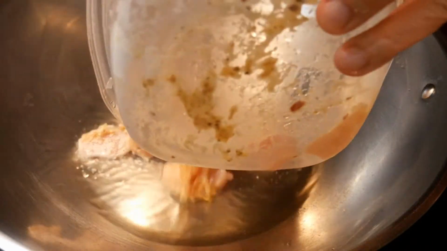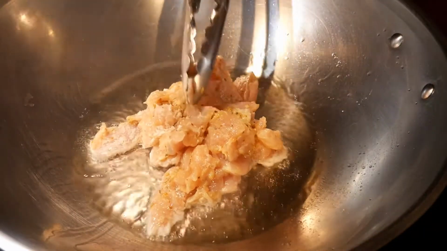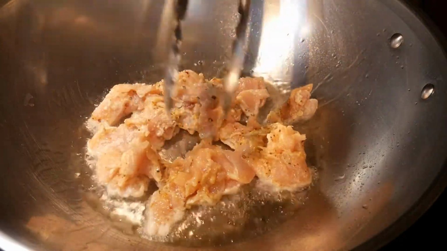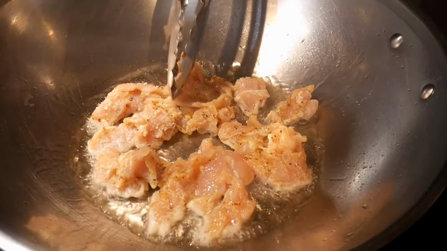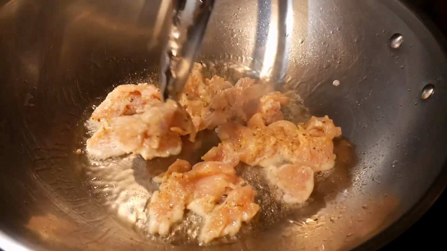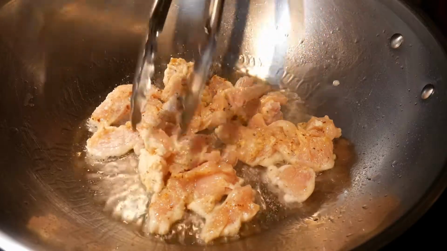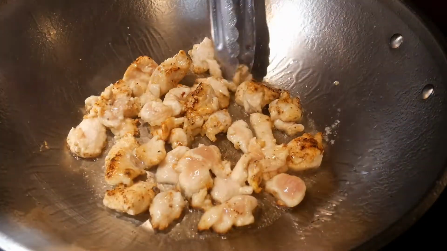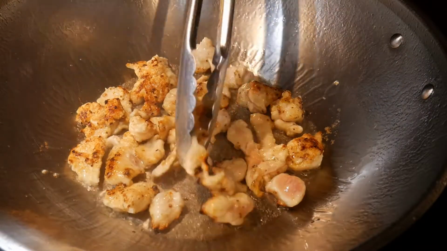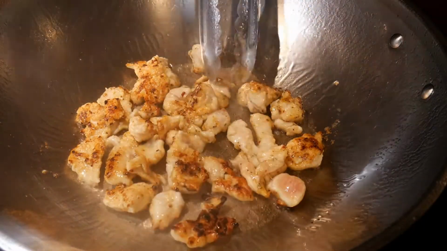I'm going to lay out the chicken on the flat surface area of the wok. I spread out the chicken in a single layer, and I will fry one side of the chicken first, and that takes about 20 to 30 seconds. I then turn the chicken over to fry the other side for an additional 30 to 40 seconds.